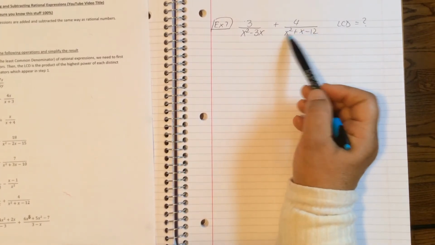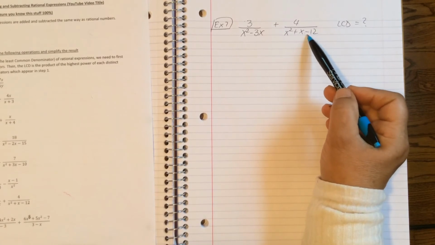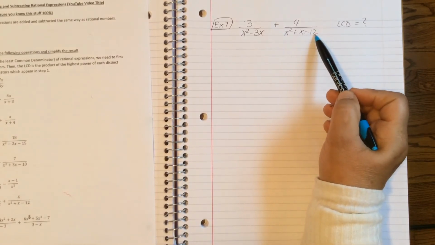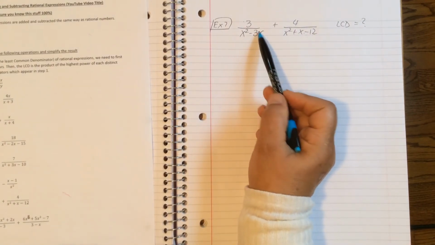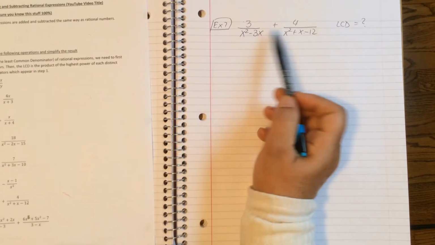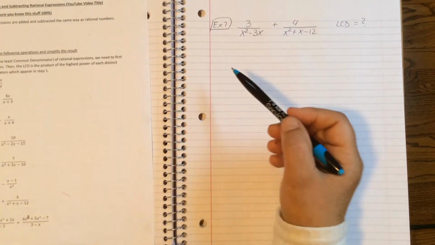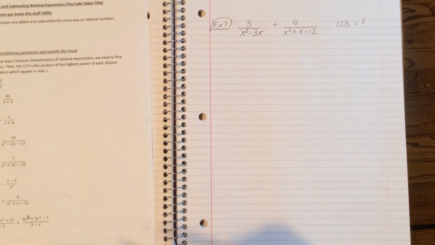This is a trinomial, factorable, because we have a negative product, which is positive 4 times negative 3. And here we have x minus 3 because we factor out x. So clearly you can see only by taking a look at the denominators that they have a common factor, and this is very helpful.